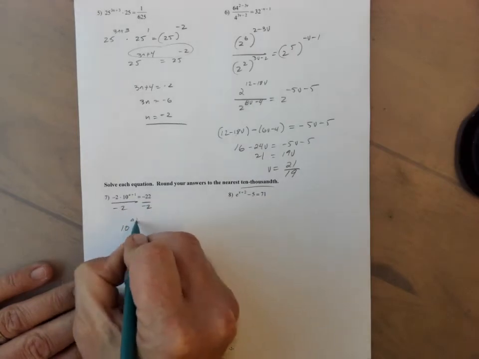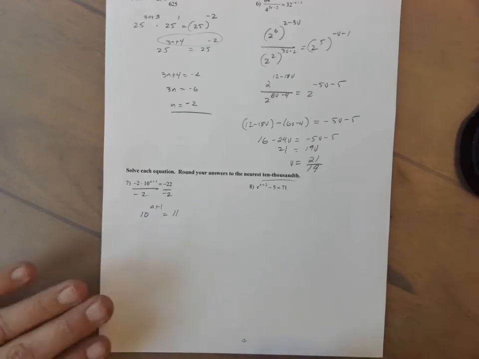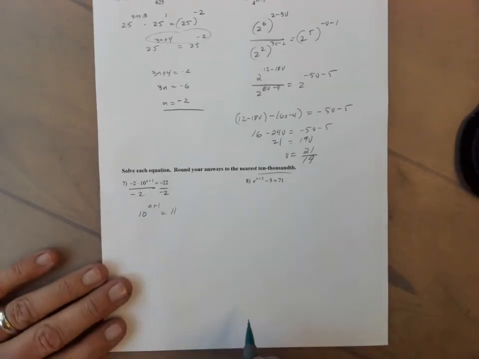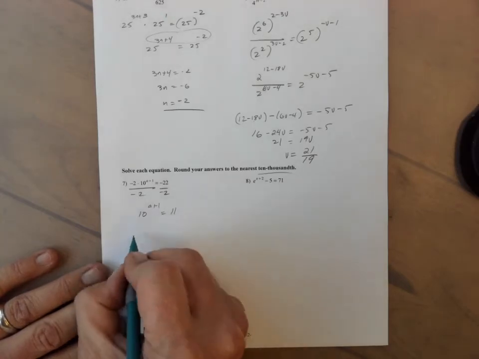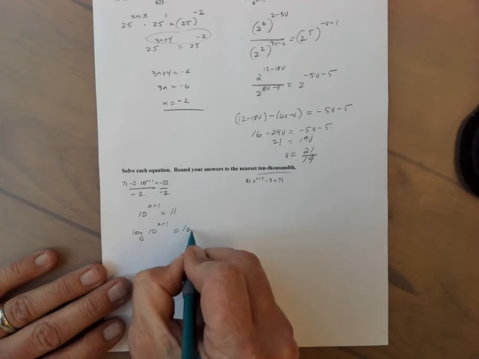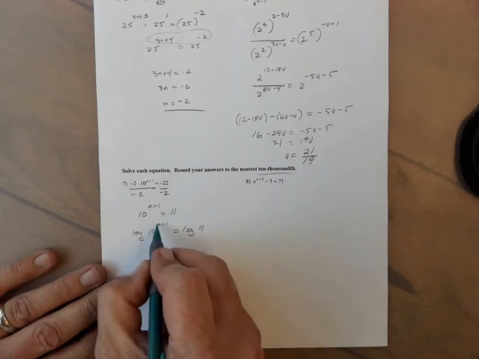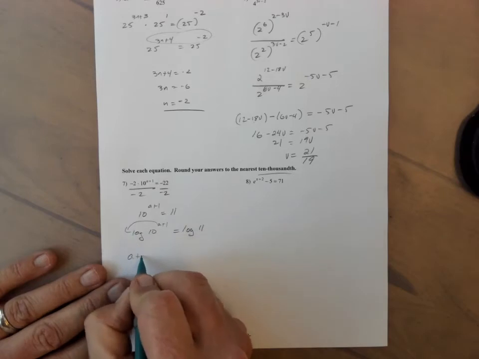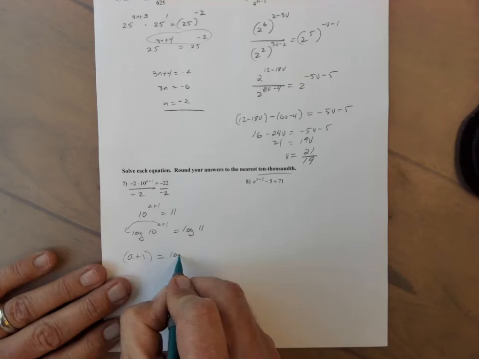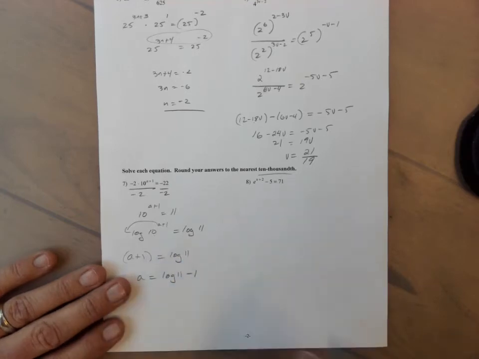So I have 10 raised to the a plus 1 equals 11. So now again I have an exponential equation, but we're not going to be able to write the bases alike. We're not going to be able to write 10 and 11 using the same base. So I'm going to use logarithms. I'm going to take the log base 10 of both sides. I don't have to write 10, right, because it's understood. So applying the power rule, we have a plus 1, and the log of 10 is 1. So that equals the log of 11. So a equals the log of 11 minus 1.